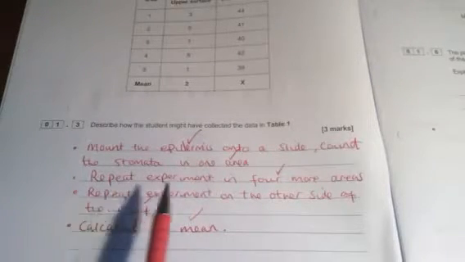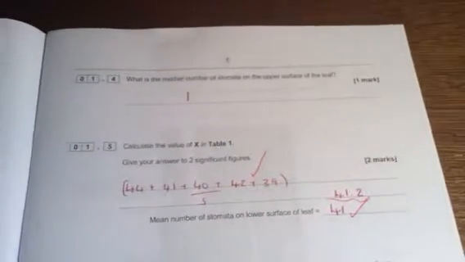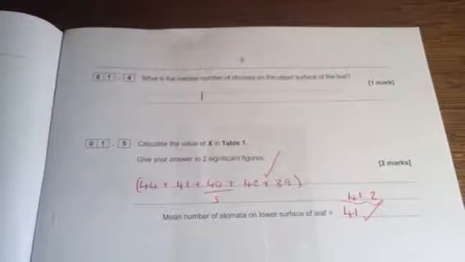First of all, place the epidermis onto a slide. Count the number of stomata in that area. Very, very simple. You could repeat the experiment in 4 more areas and take a mean. You've got to repeat the experiment on the other side of the leaf in order to make your comparisons. What is the median number of stomata on the upper surface of the leaf? The median value, as you know, is the middle value, that is 1.